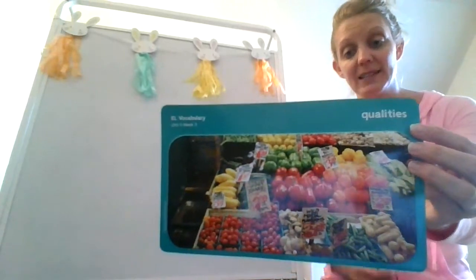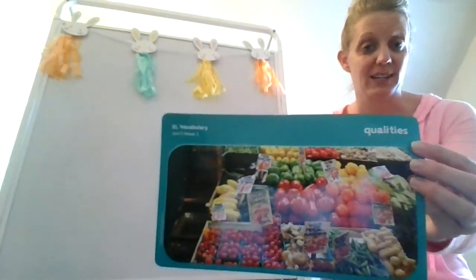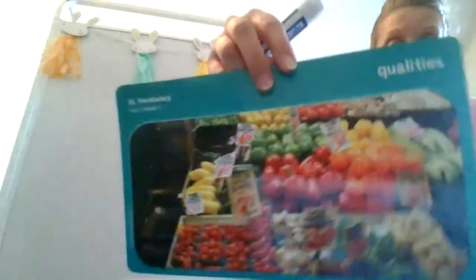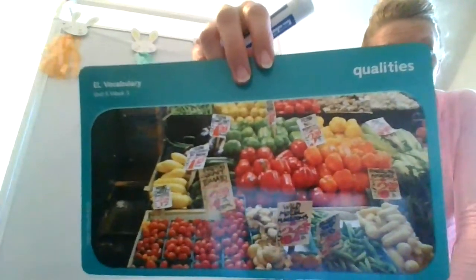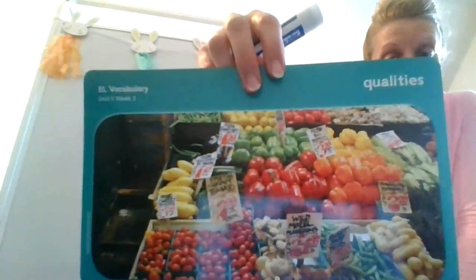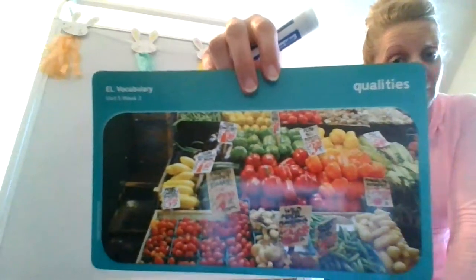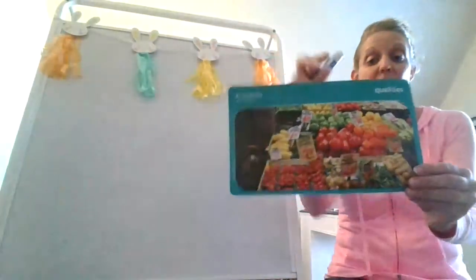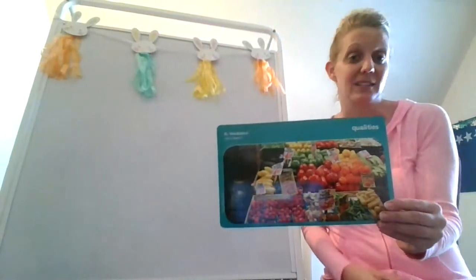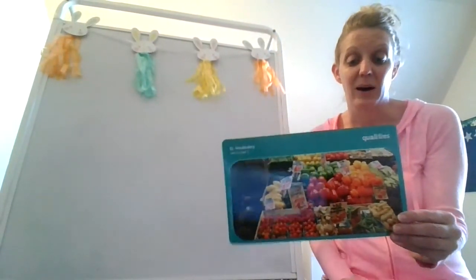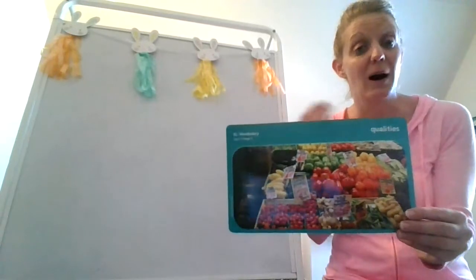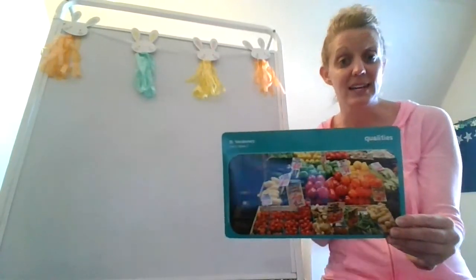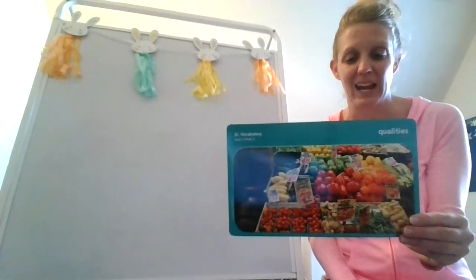Qualities are things about a person or object. So in this example, it says one of the qualities of a vegetable is its color. Because qualities are just things about a person or object. So I might say, well, he's got a lot of good qualities. That means there's a lot of good things about this person. Okay?